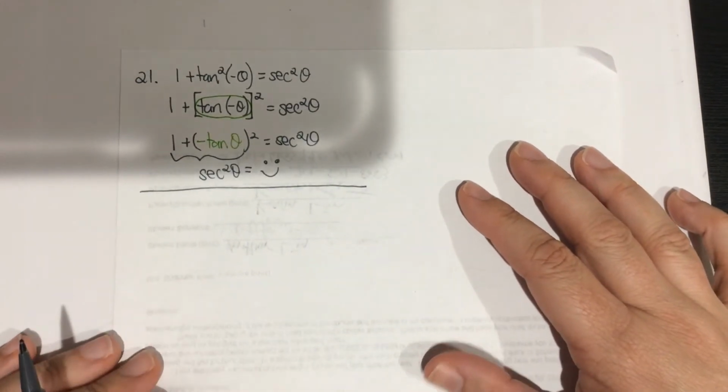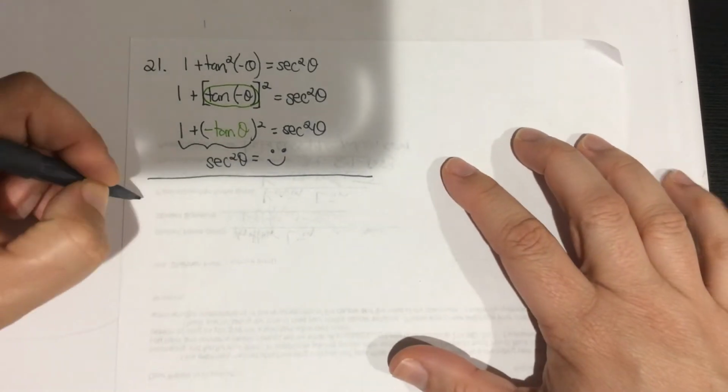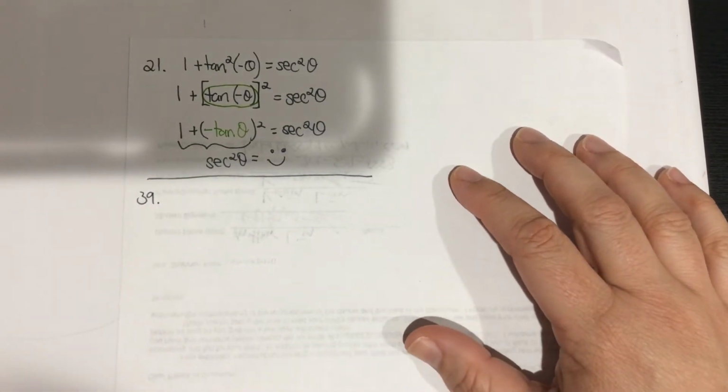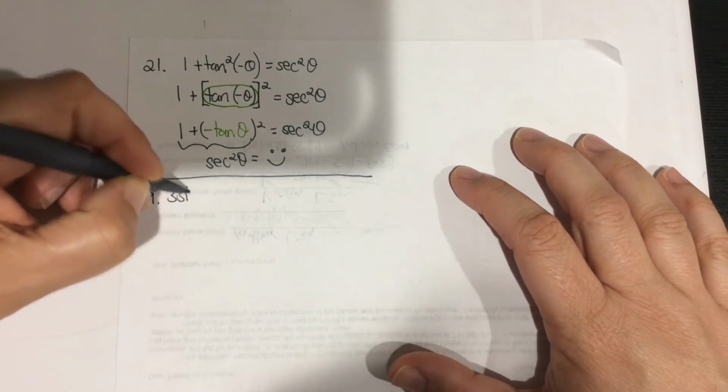Okay, I'm going to jump to the last problem, 39. And then we'll maybe pick something in between.